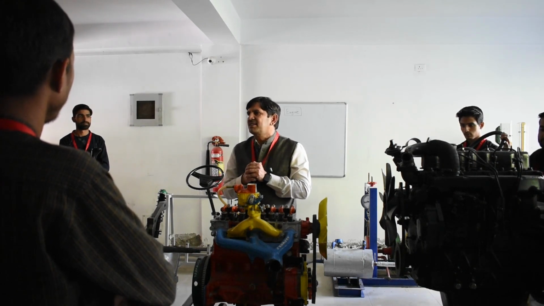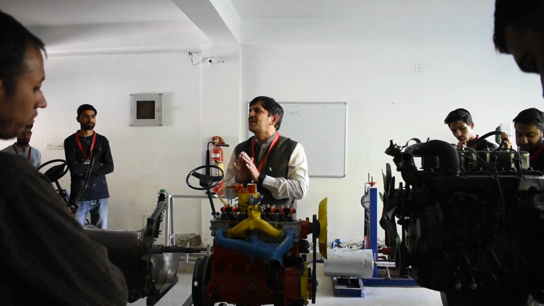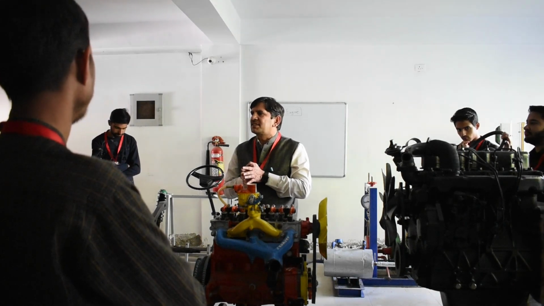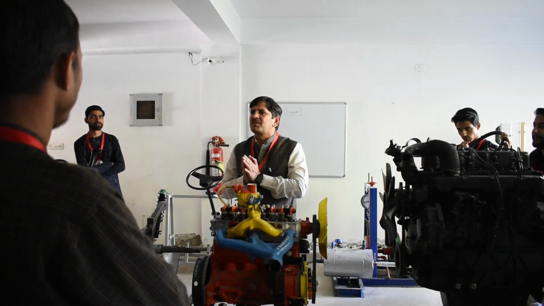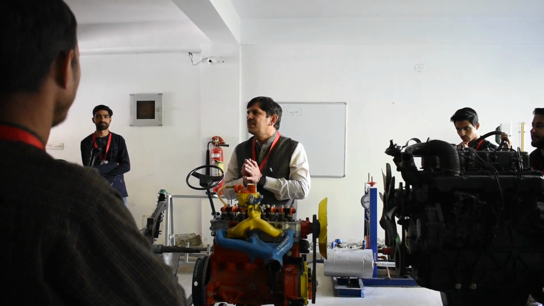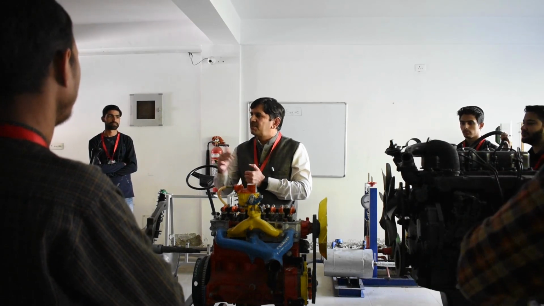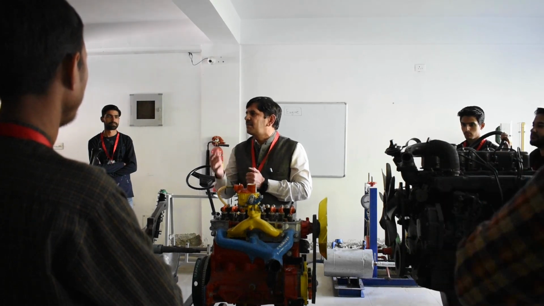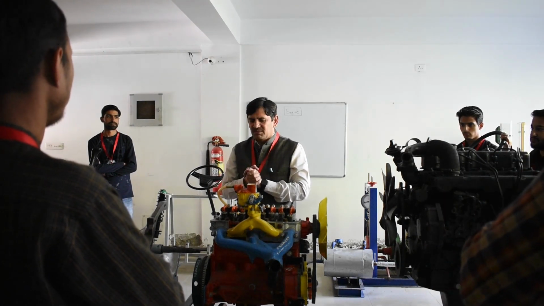Pressure should be very high. Only then fuel will burn. Otherwise, diesel fuel will not burn easily. It has very, you can say, low volatility. So for burning of diesel fuel, we have to inject fuel at very high pressure. In case of petrol engine, very less pressure is required because petrol is very combustible, very volatile.